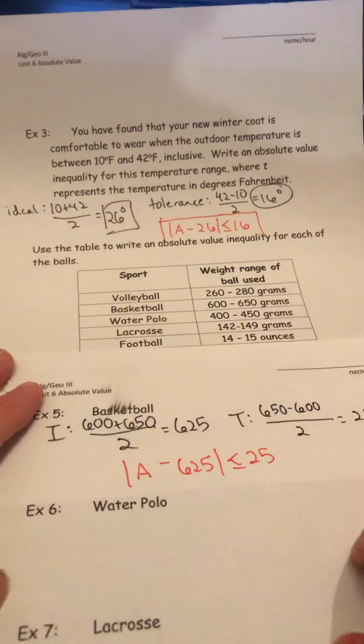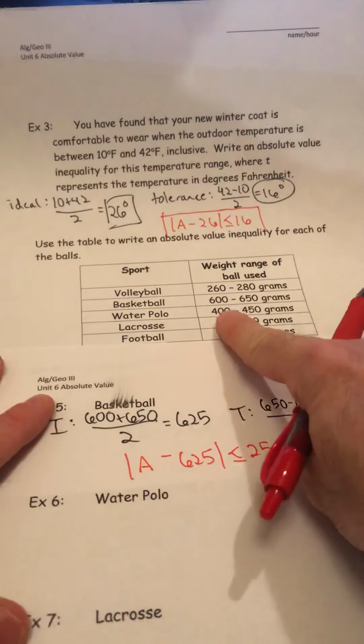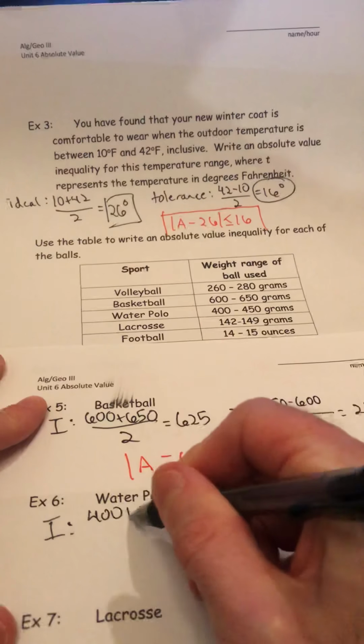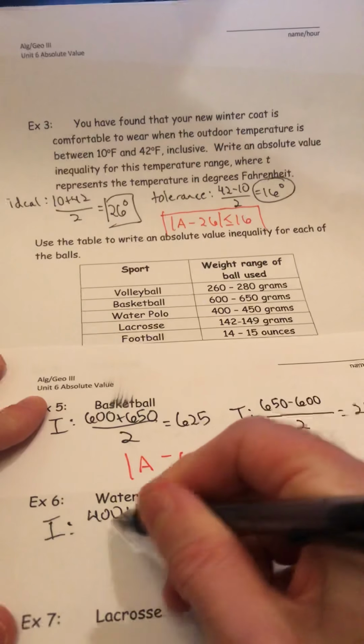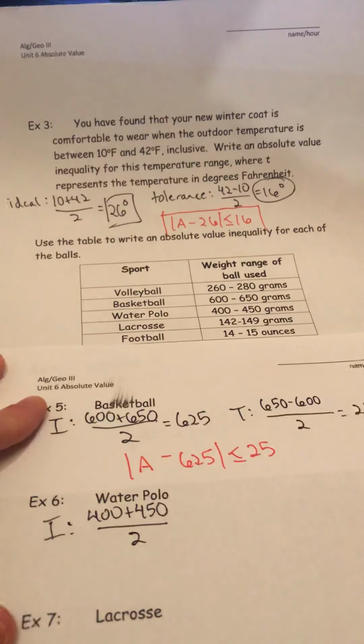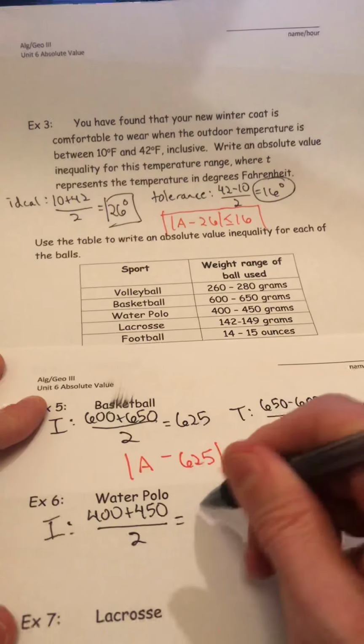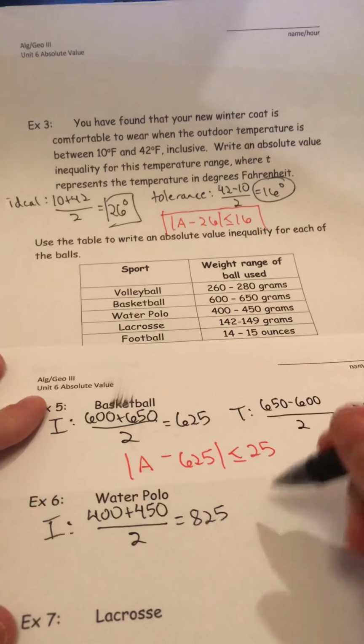All right, up next, water polo. Again, it has to be between 400 and 450 grams for the weight. So our ideal, we're going to average those, 400 plus 450 divided by 2. Well, 850 divided by 2 is 425.